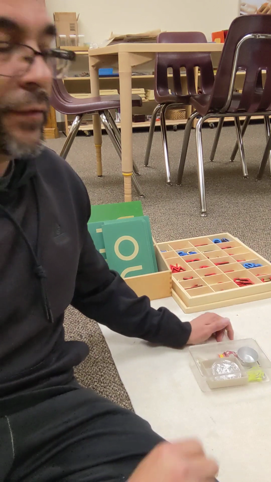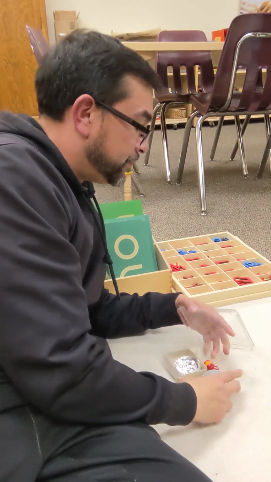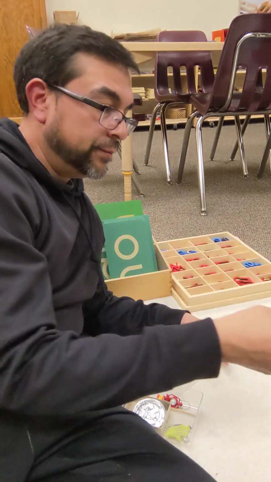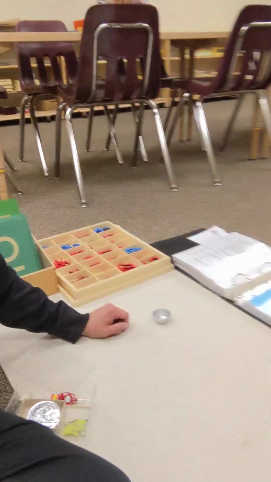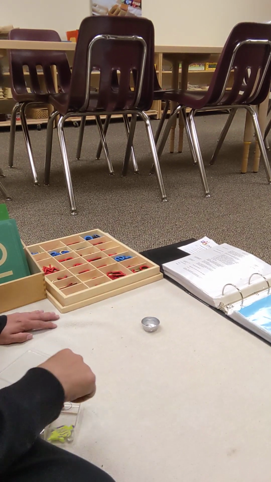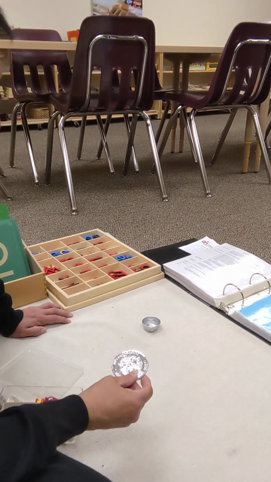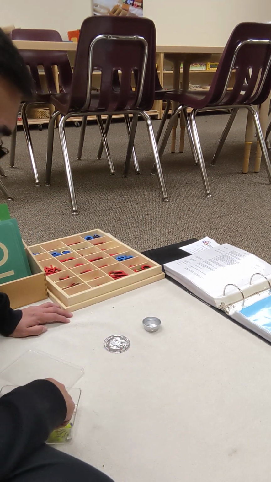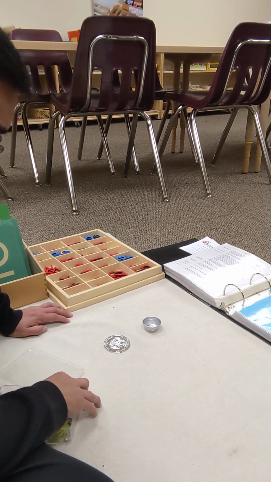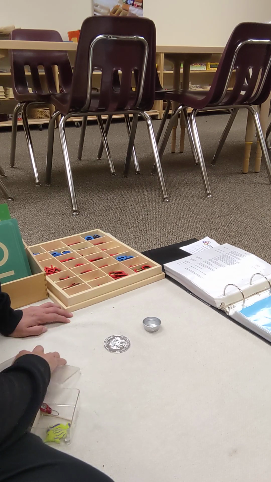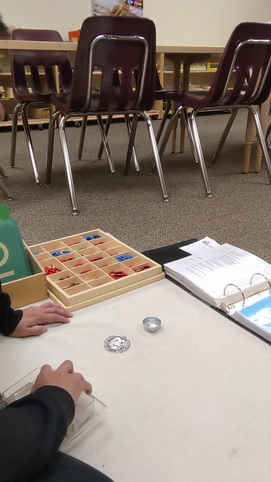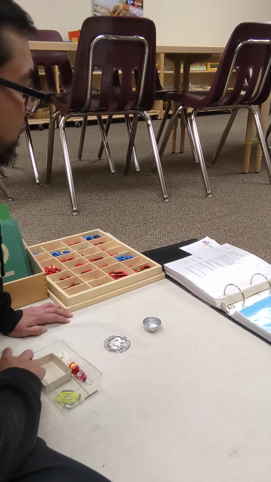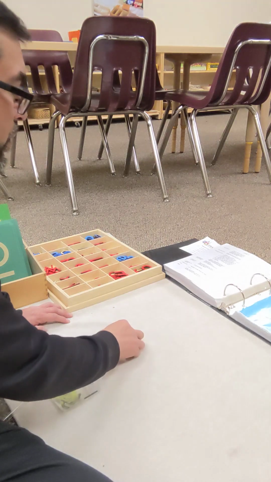So here we have objects. Pail. Coin, the big coin. And I'll just do just those two for a demonstration. And then we put them back. Return objects to container. Pail, coin.